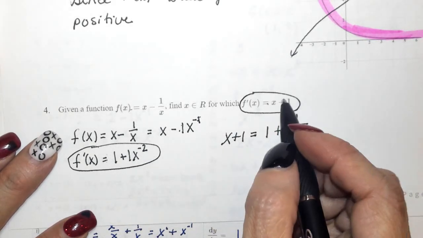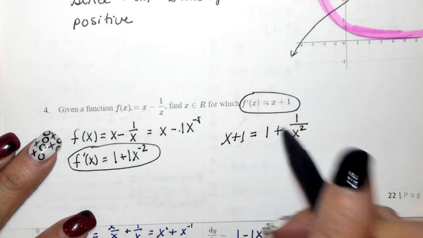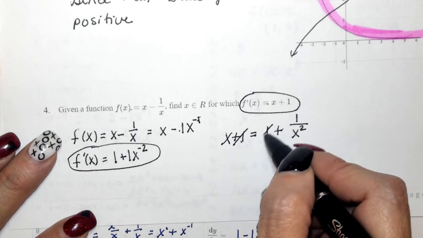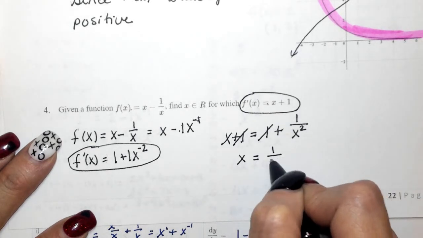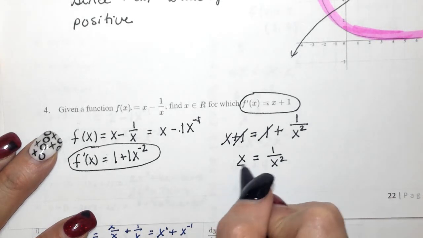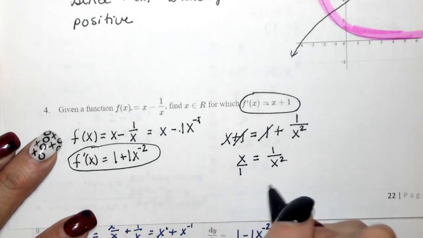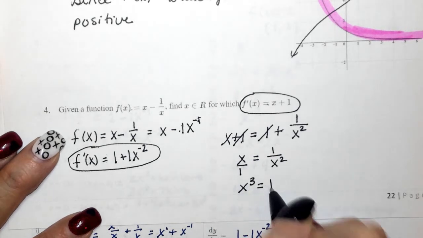Okay. So let's see. Well, would you agree if you have 1 on each side that actually those would cancel out? And I get x equals 1 over x squared. I would put this over 1 and I would cross multiply, so that would give me x to the third equals 1.